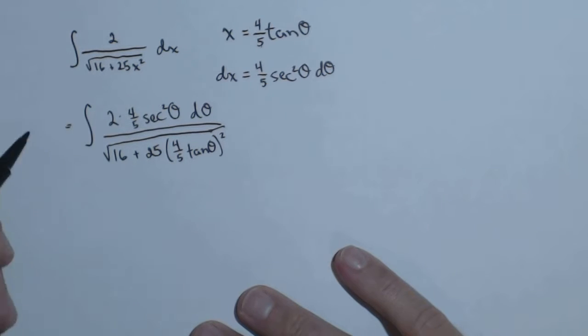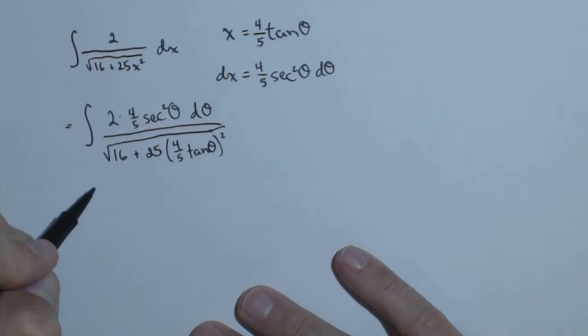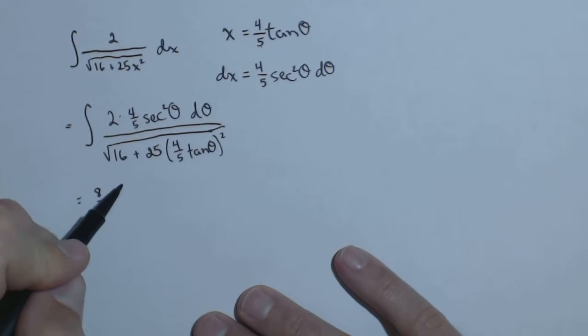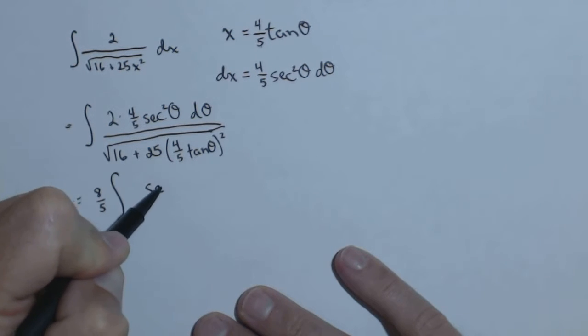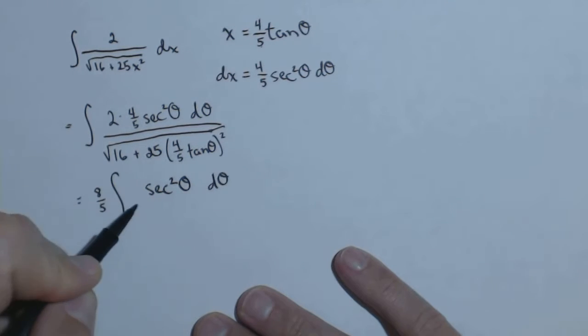Again, having that 4/5 there is going to help us get a whole bunch of stuff to cancel. I'm going to start pulling constants out. So 2 times 4/5 is 8/5, and that would leave just the secant squared theta on top, d theta.